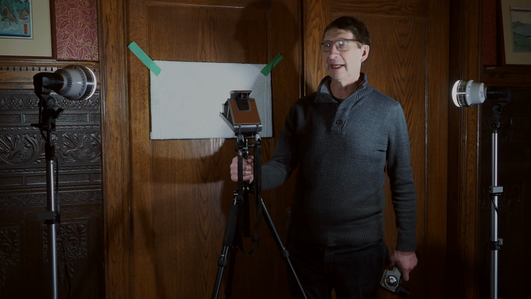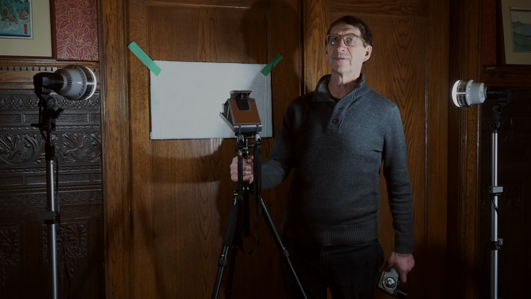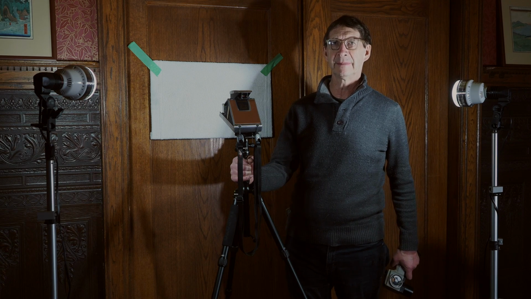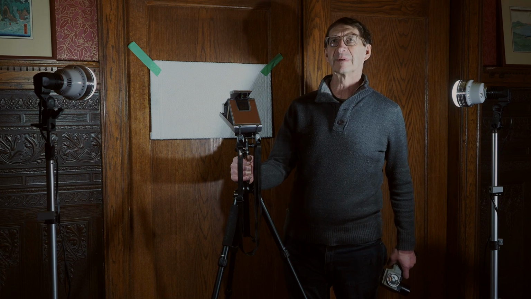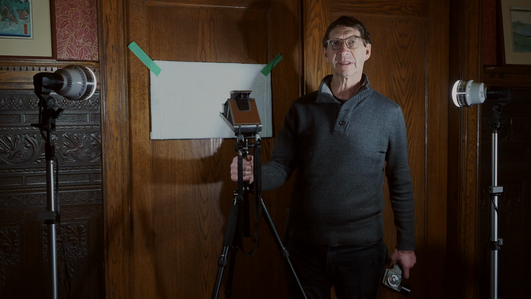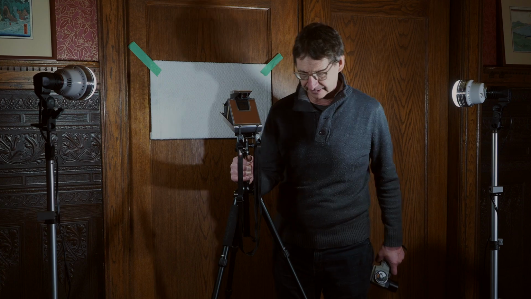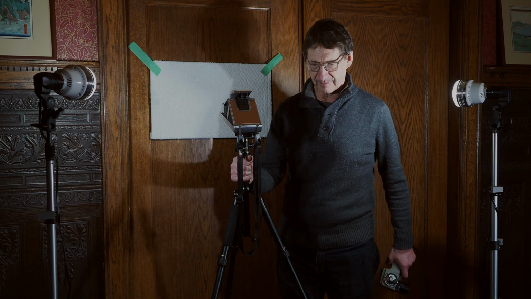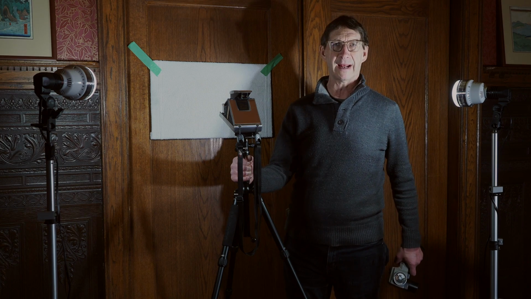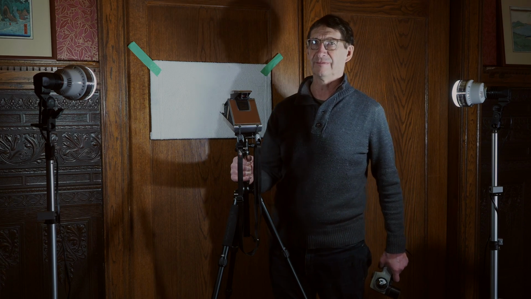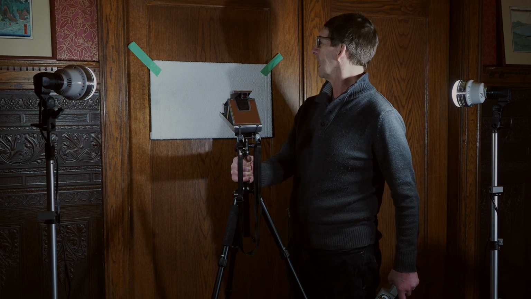Okay, so this is my obviously temporary setup for taking my zone system pictures. I'm in the dining room of our antique house. It's a house that dates back to 1913, and as you can tell by the noise, it has fairly squeaky wood floors, so you're going to be hearing that throughout this little bit of the video.